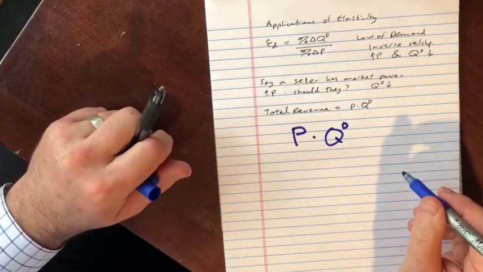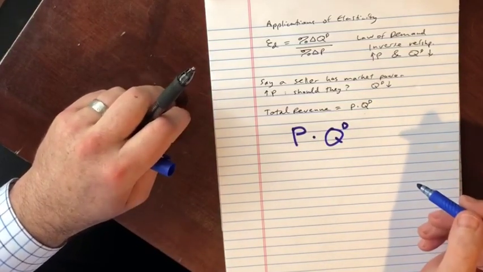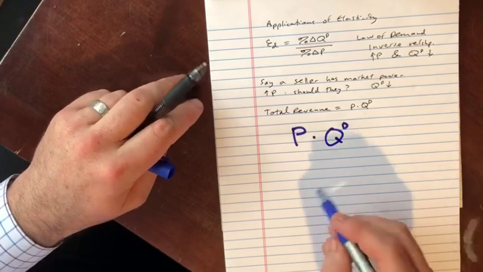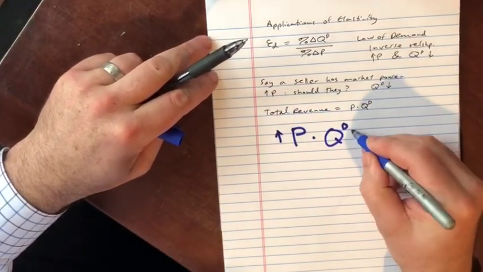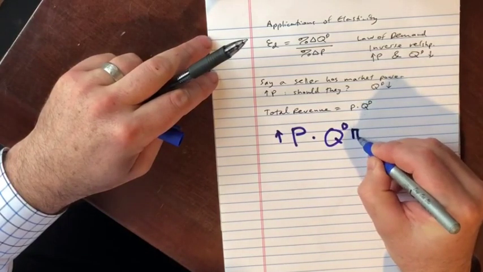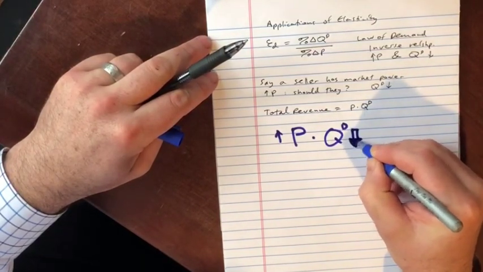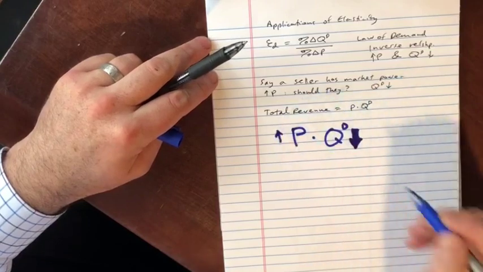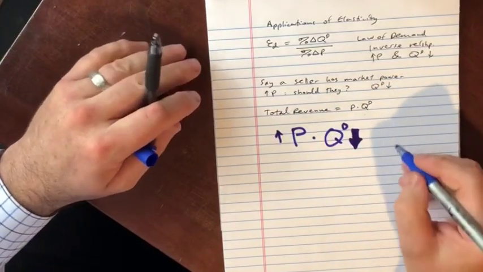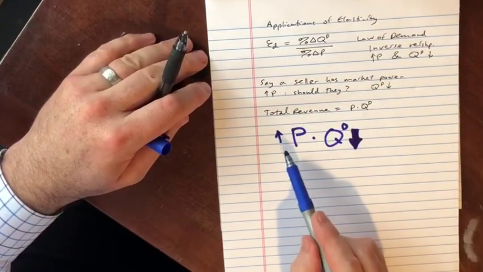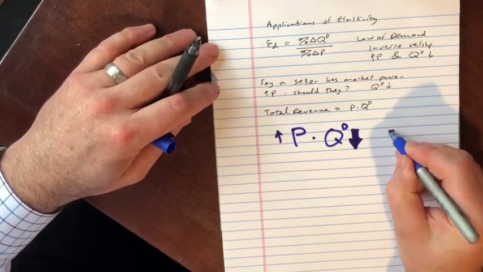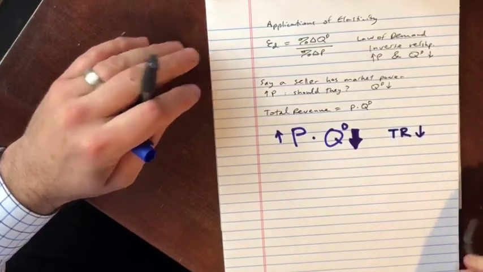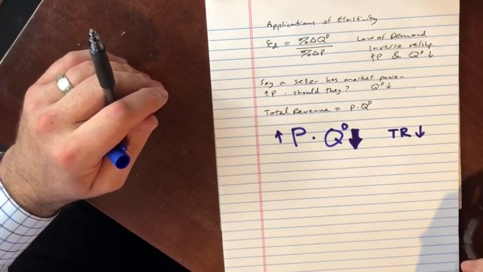Let's say that we raise the price, but the decrease in the quantity is larger than that increase in the price. That means one part is going up, the other part going down, and the total revenue in this situation is going to fall.